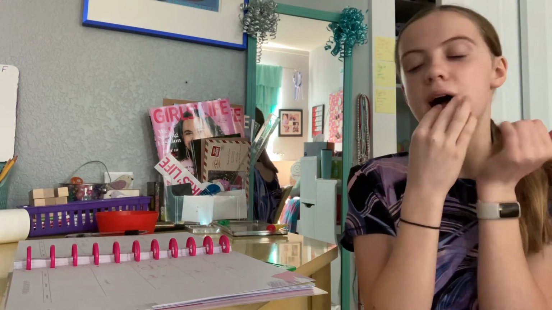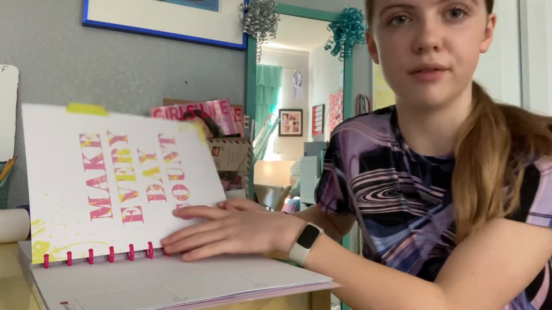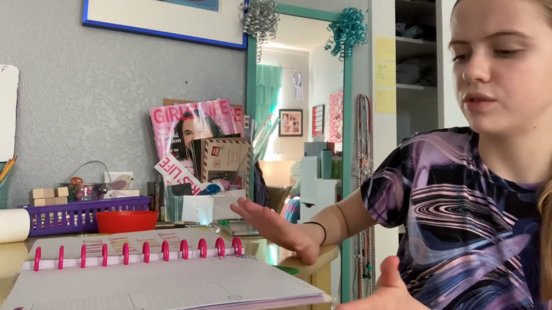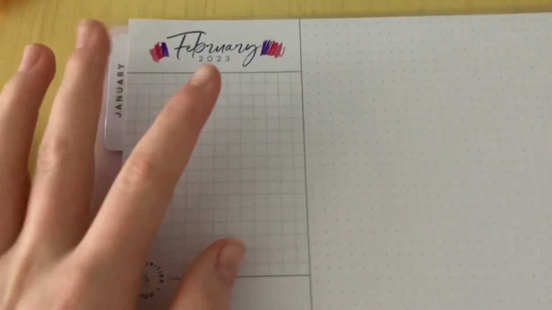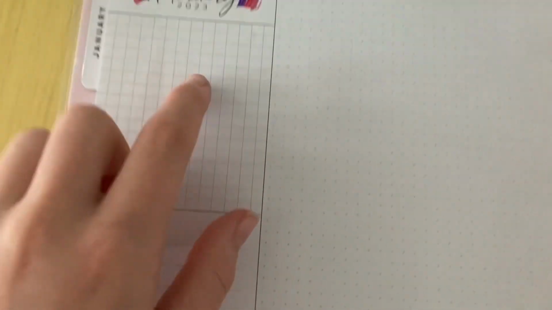Alright, next we're gonna do kind of, I call it the cover of February. So also, if you're curious, this is from the Happy Planner. It's like the big Happy Planner, I think, for Christmas. Anywho, I already marked for all the months the color scheme I want. So that's the color scheme for February.